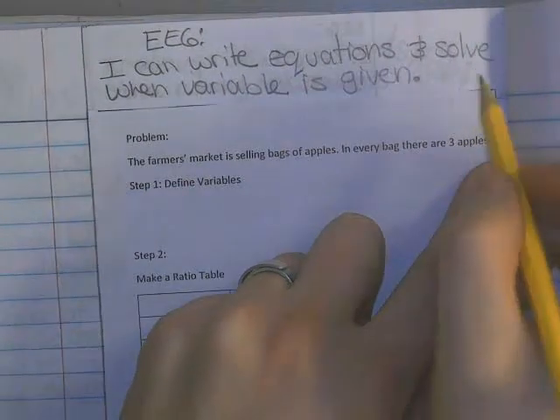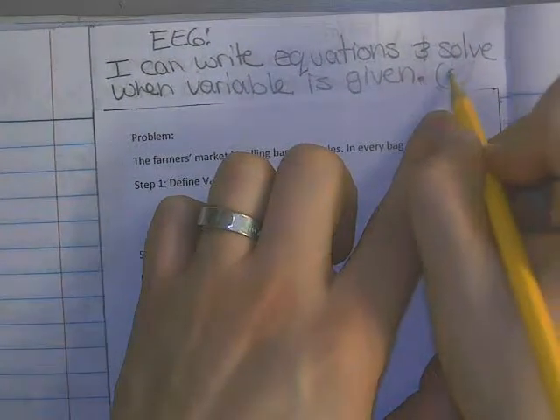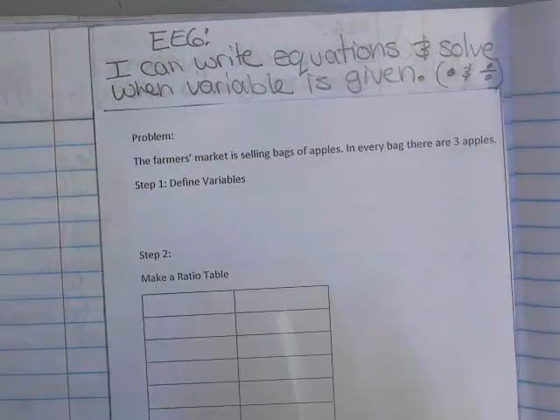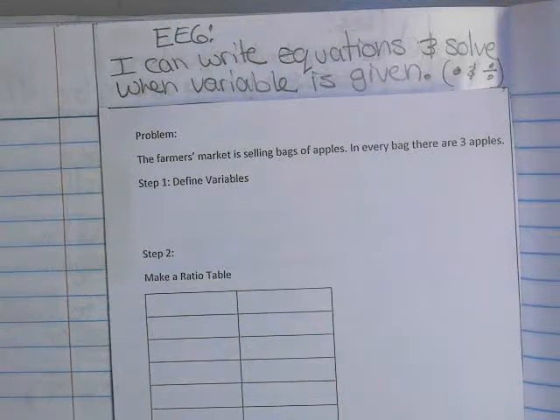Okay, now today that's going to be specifically multiplication and division.